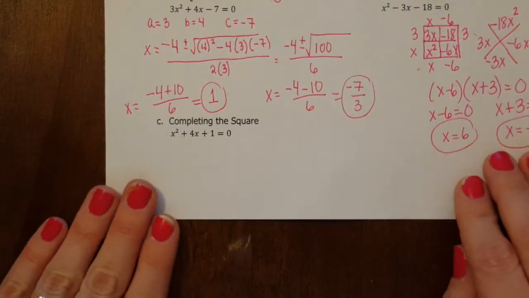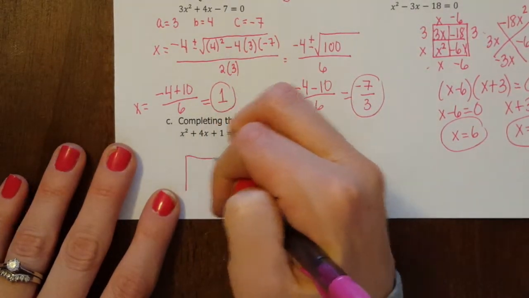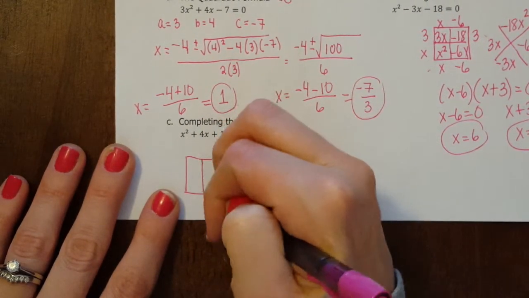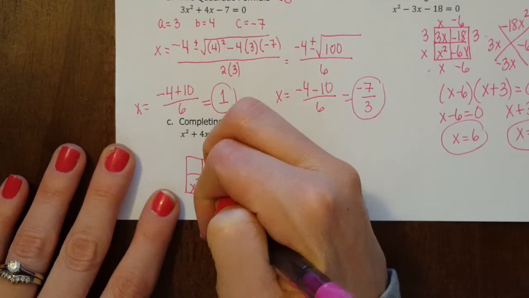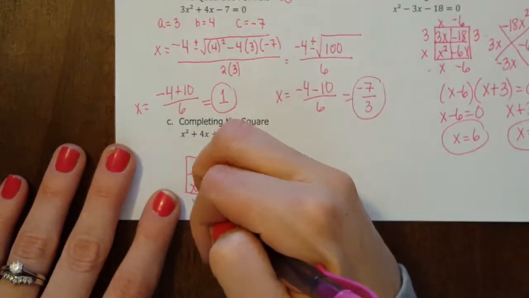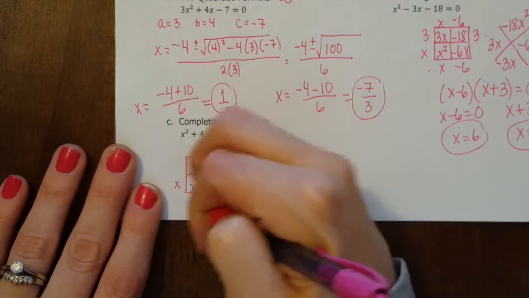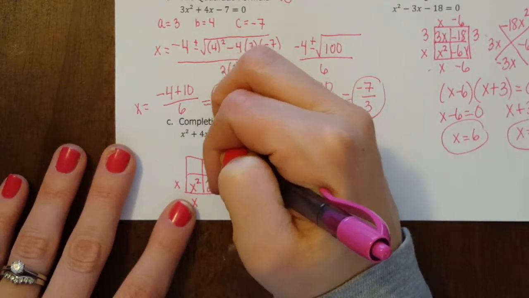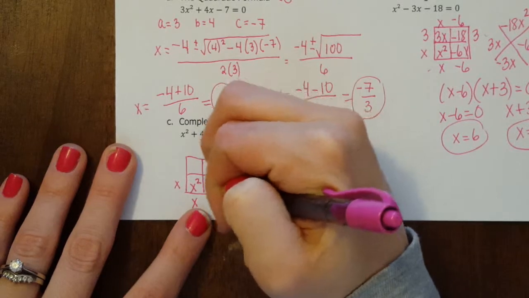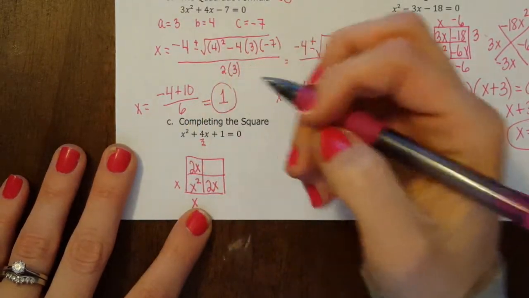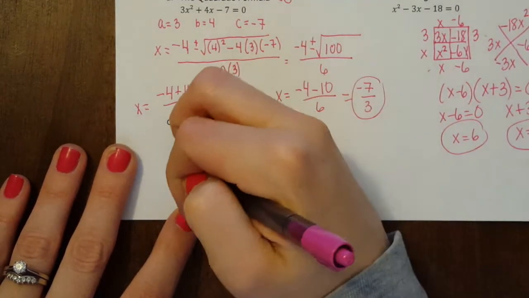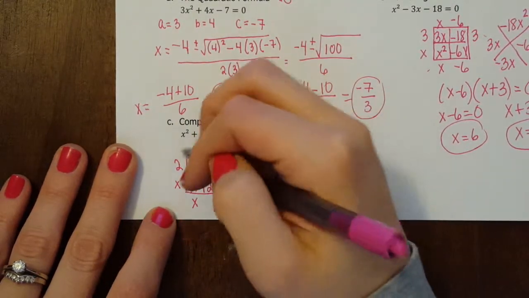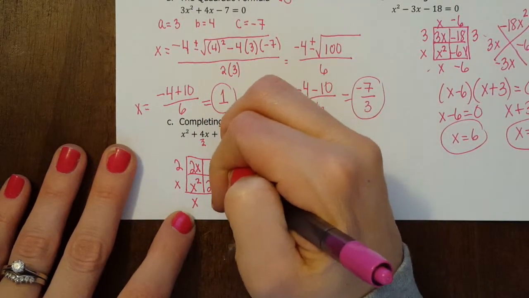And letter C, complete the square. Okay, I'm going to make a square, no diamond here. I'm going to put x squared here. I want this to be a square, so I want the length and the width to be the same. In order to do that, I have to take this 4x and divide it by 2. Half of those x's are going to go here, the other half are going to go there. So this has to be 2 and 2. That gives me my square, which means this would have to be 4.